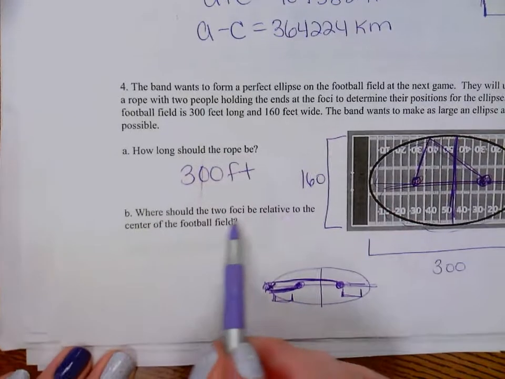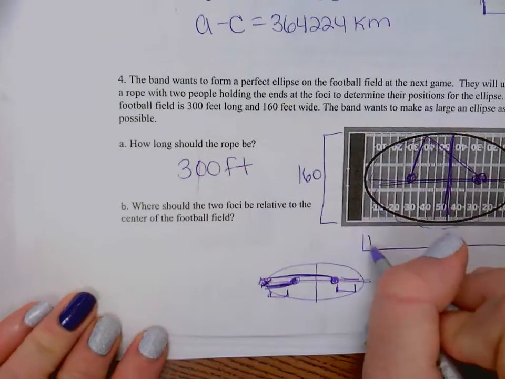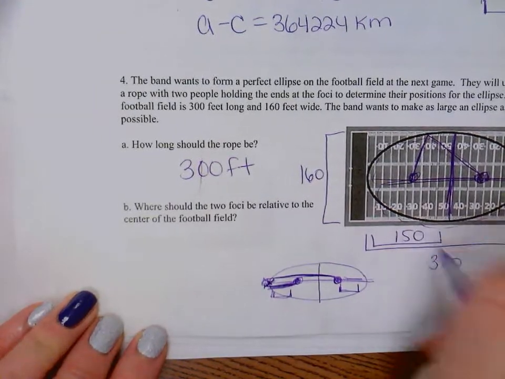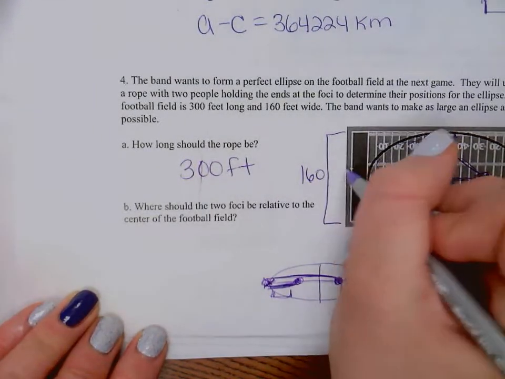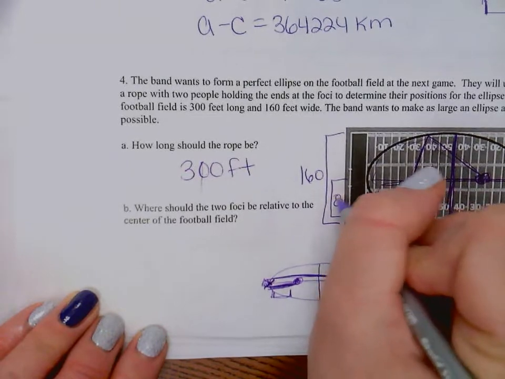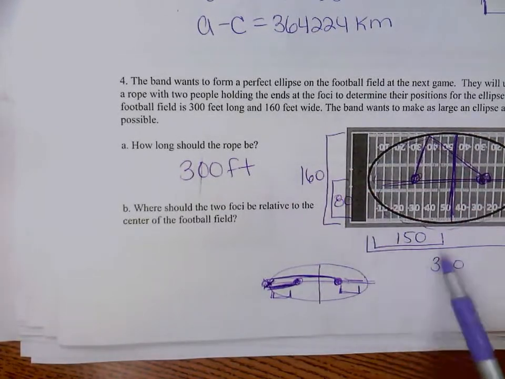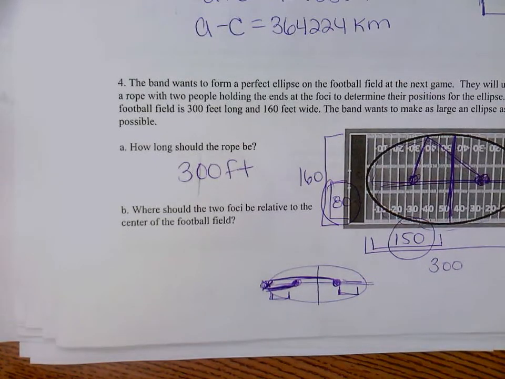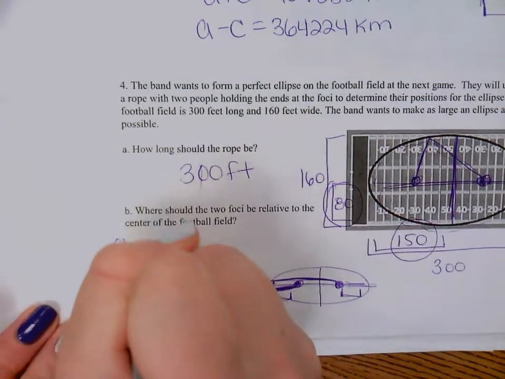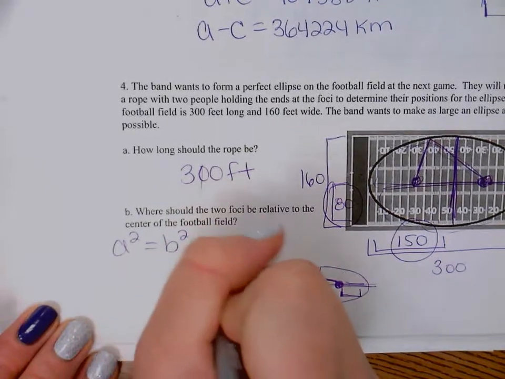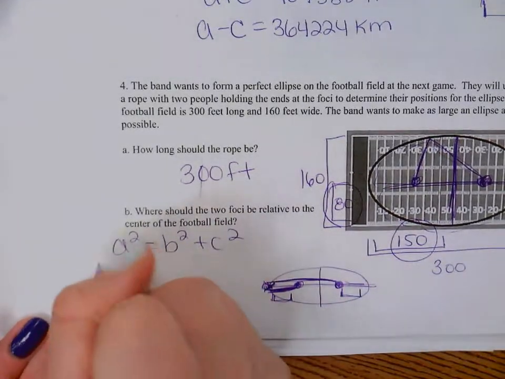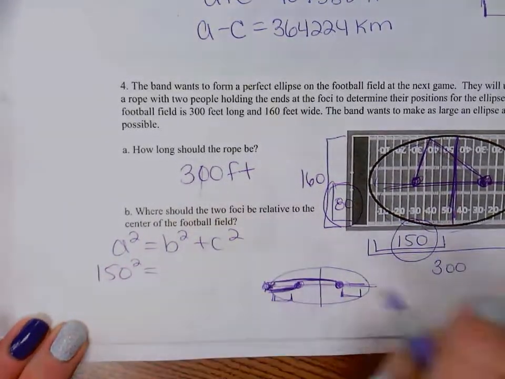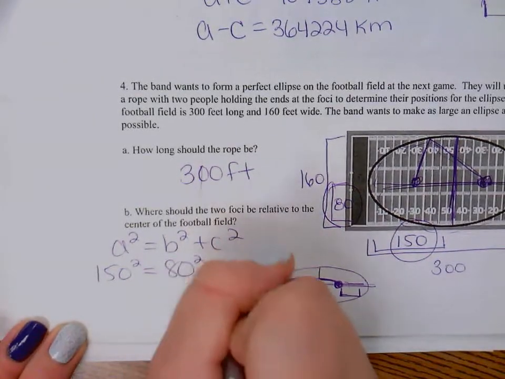Where should the two foci be? Well, my A value is half of the major axis, and my B value is half of the minor axis. So if I know A and B, you should be able to find C. A squared equals B squared plus C squared. So A squared is 150 squared, B squared is 80 squared.